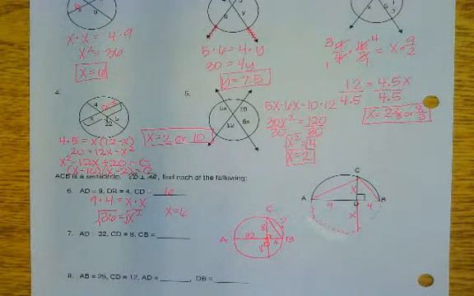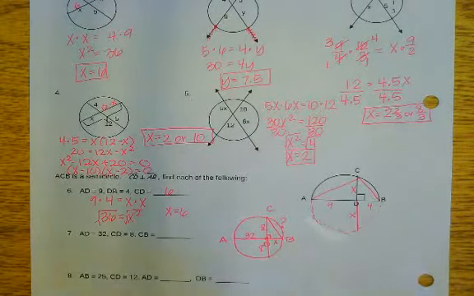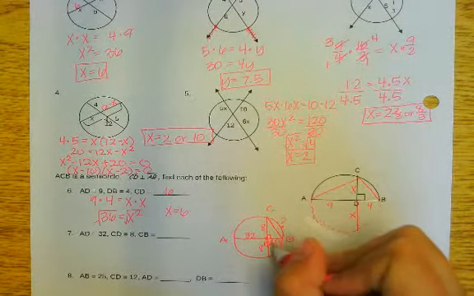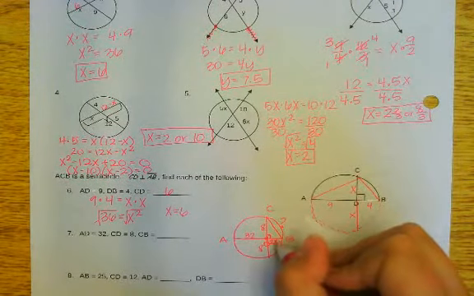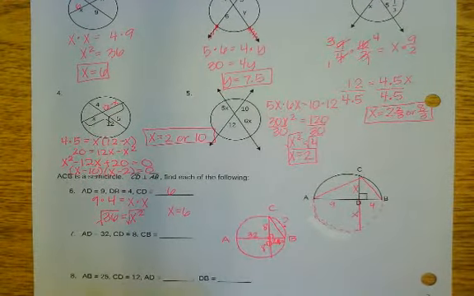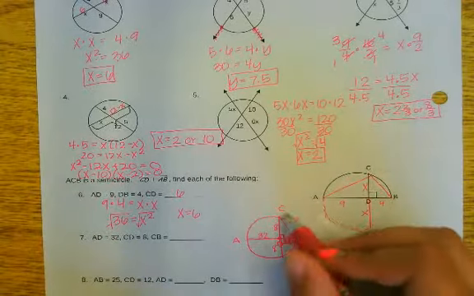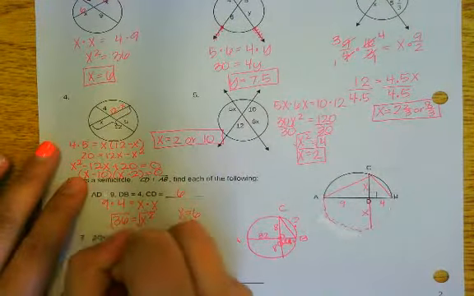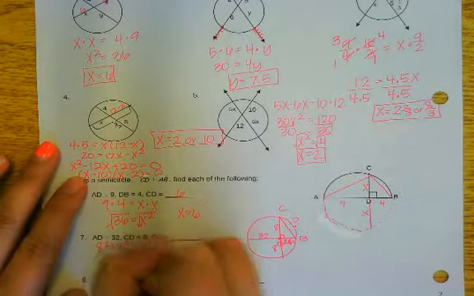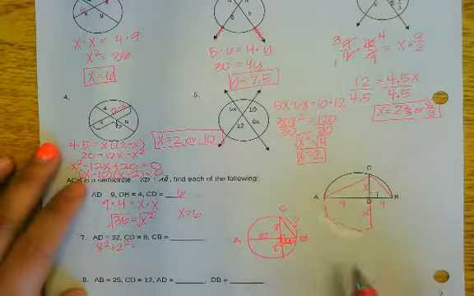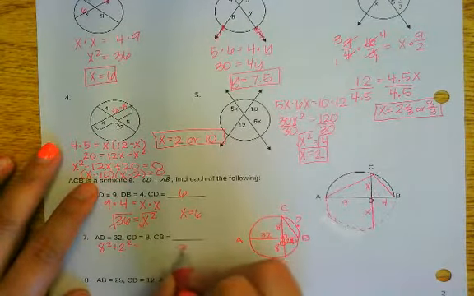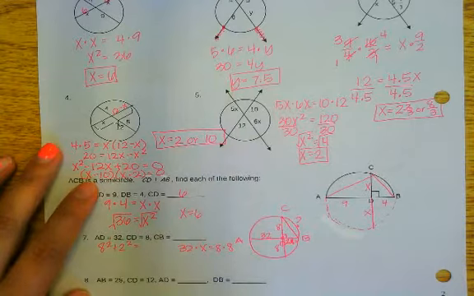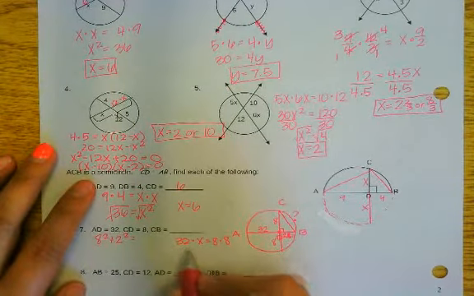Okay, what did you get for the little piece? DB. 2. 2, and then you do what? I'm solving with the Pythagorean theorem to get segment CB. So 8 squared plus 2 squared. Because 32 times x equals 8 times 8. So 32x equals 64.